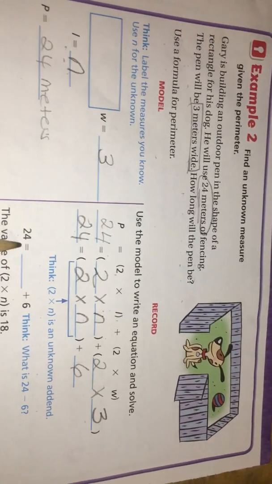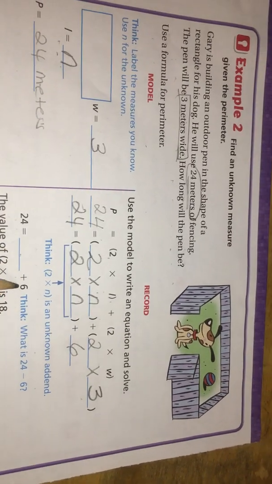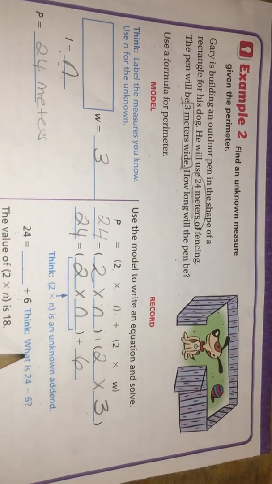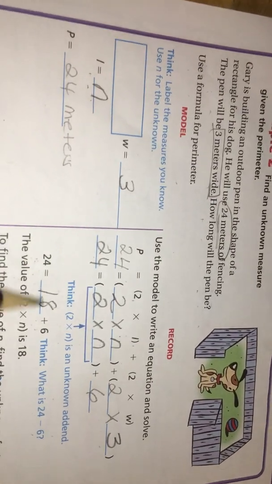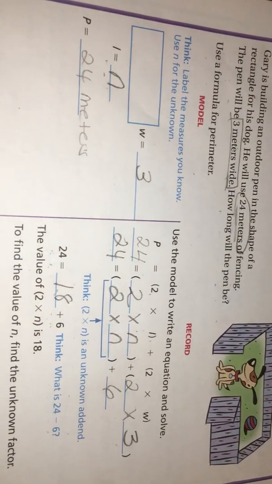Now it says here, I think 2 times n is an unknown addend. Let's see. So we've got 24. We don't know what this is, plus 6. So something makes 24. We think, what is 24 minus 6? Well, the answer to that is 18. So if we do 18 plus 6, it's going to equal 24.